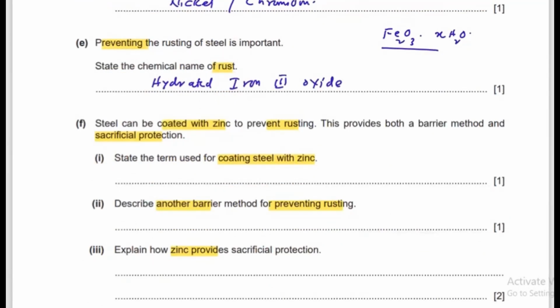Steel can be coated with zinc to prevent rusting. People have already studied some methods of preventing rusting: sometimes sacrificial protection, sometimes cathodic protection, sometimes coating with paint or grease, oiling, or coating with plastic.